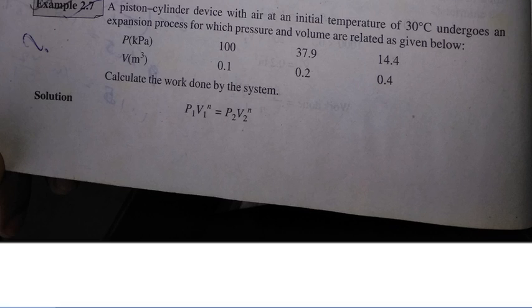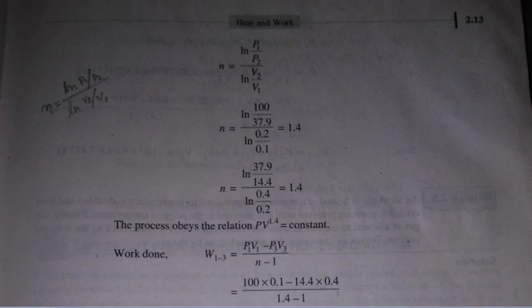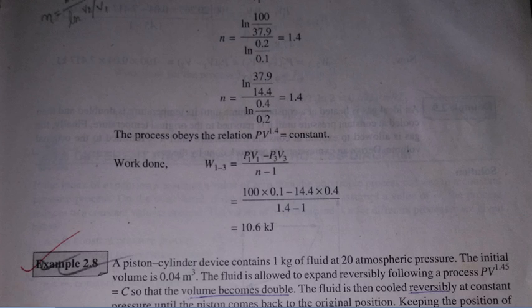Now with the help of this equation you can find out n. So n is equal to 1.4, as you can see. So the process obeys the relation P V to the power n, that is 1.4, is equal to constant. We can identify which process it is with the help of this polytropic index. So we are getting the value of n as 1.4, so P V to the power n is equal to constant. Now what is the work done for 1 to 3?